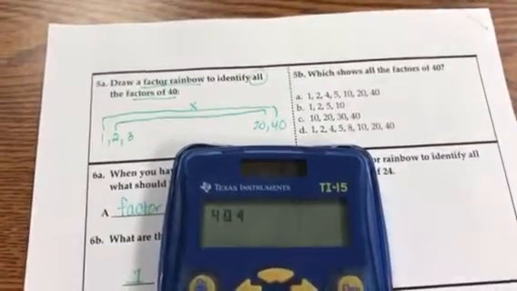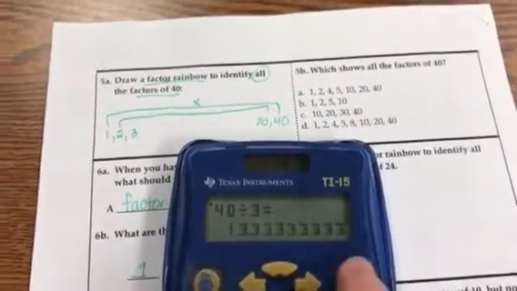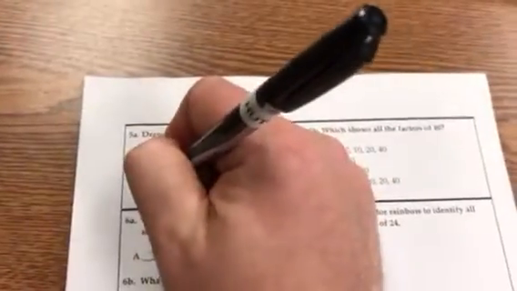are factors. And then after 2, we always test the next one. We're testing 3. Does 3 times something equal 40? Or 40 divided by 3? Nope, that's a decimal. Okay, so that one doesn't work.